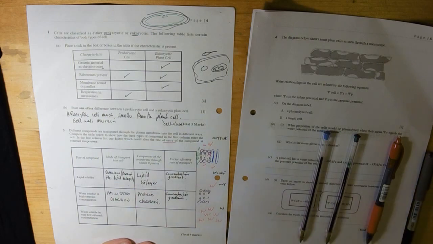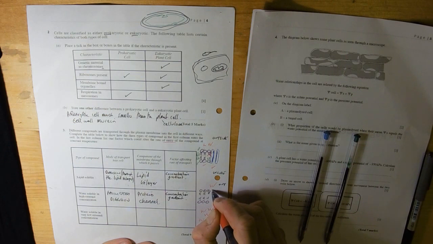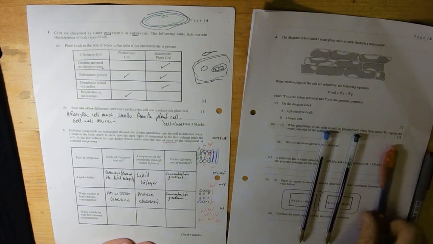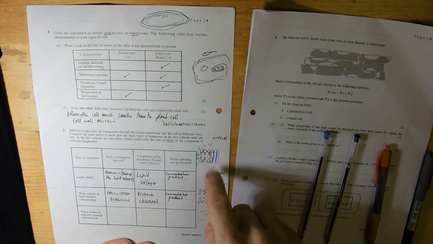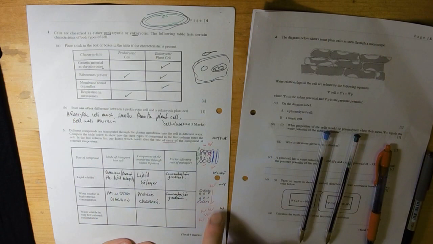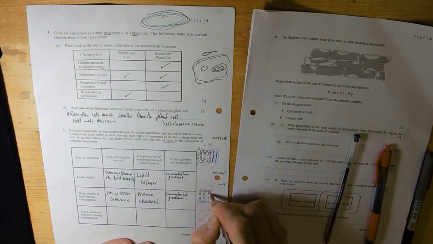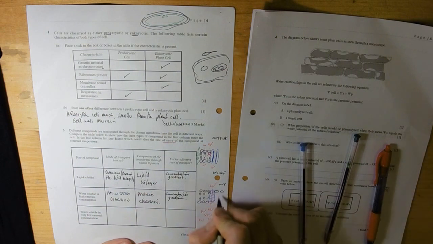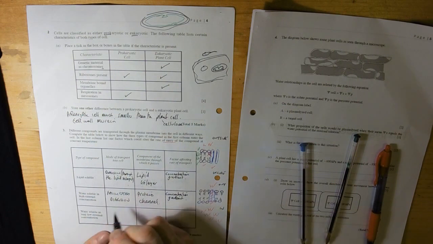Well, in order to get transport that way, it's against the gradient, so we're going to need something to help it, but not a channel, because with this high concentration it would diffuse the other way. So we're going to use some sort of transport protein, but really we're going to call it a carrier protein in this instance. And there's the rest of the membrane.